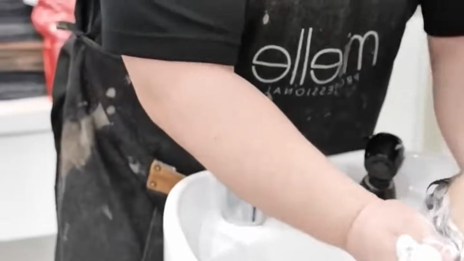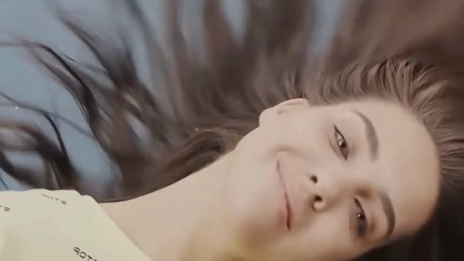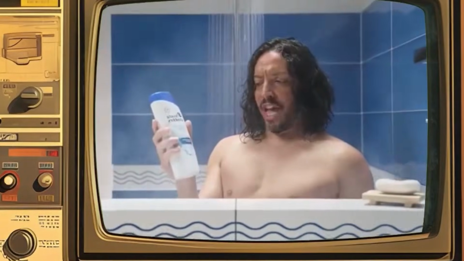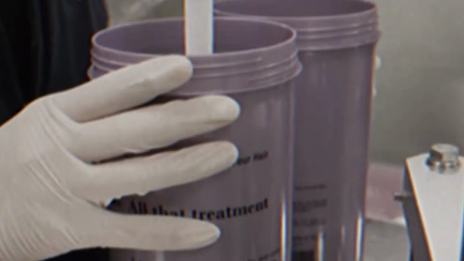Filled bottles move to the capping station. Caps are sorted and oriented using vibratory bowl feeders. Each cap is placed onto a bottle and tightened using torque-controlled capping heads. Torque values are monitored continuously to ensure consistent closure without deforming the bottle or cap threads.